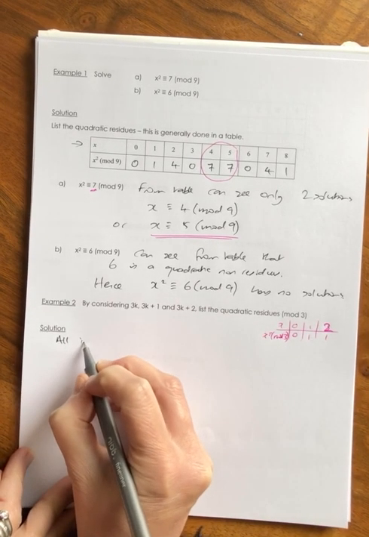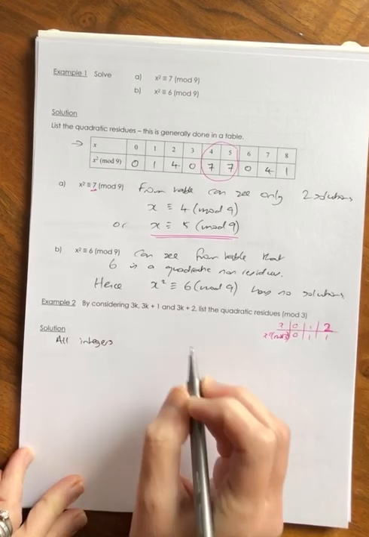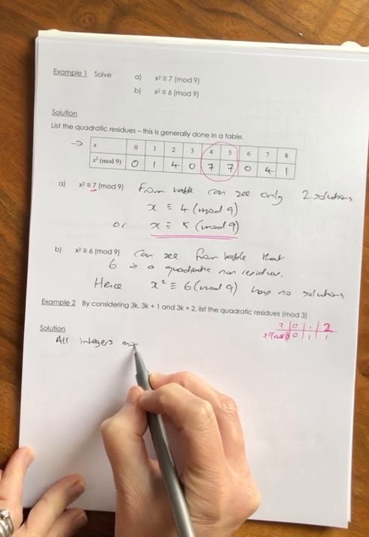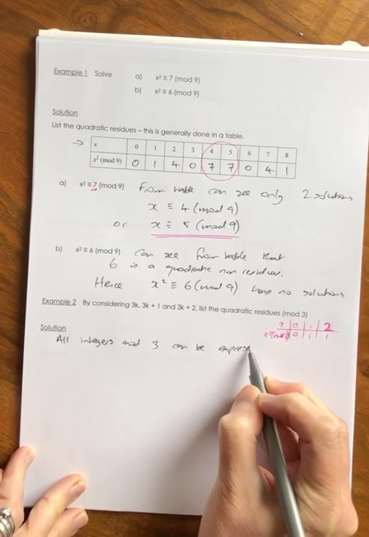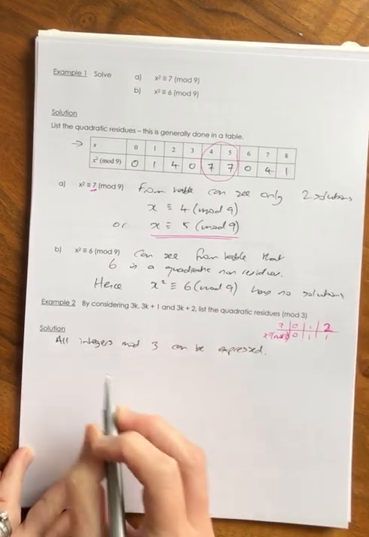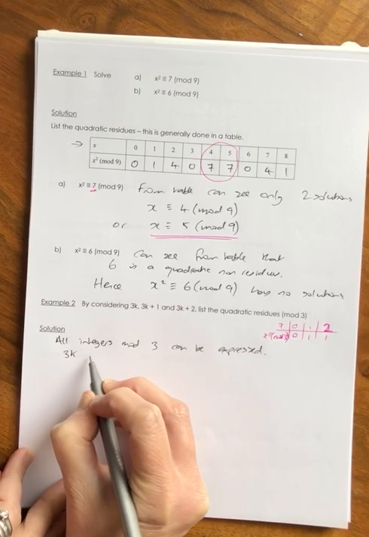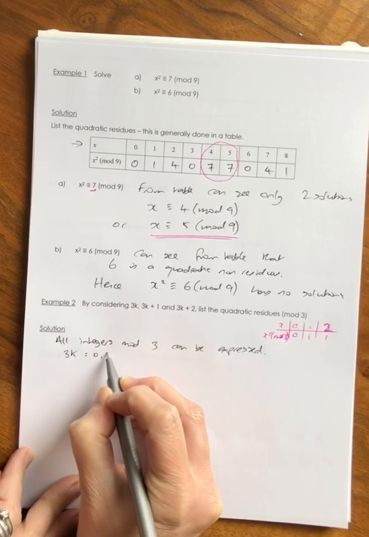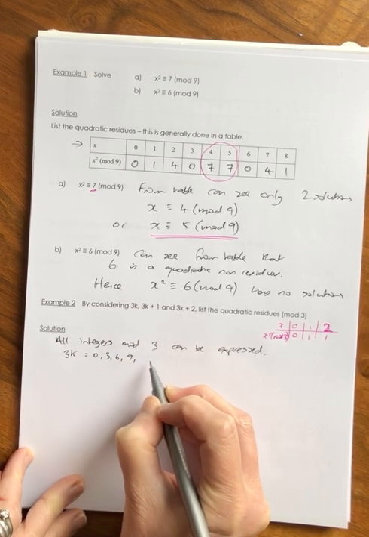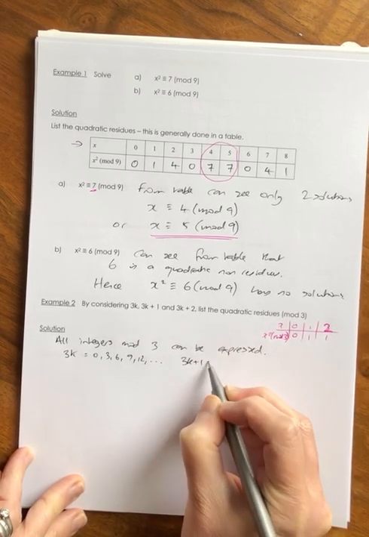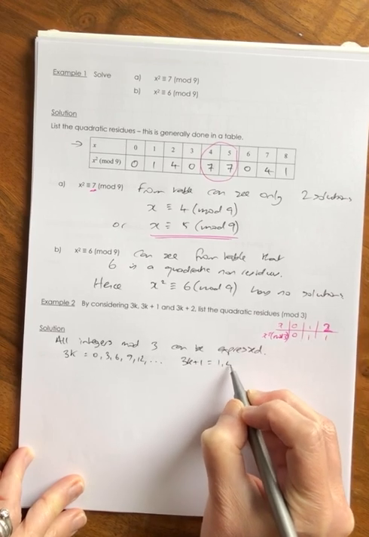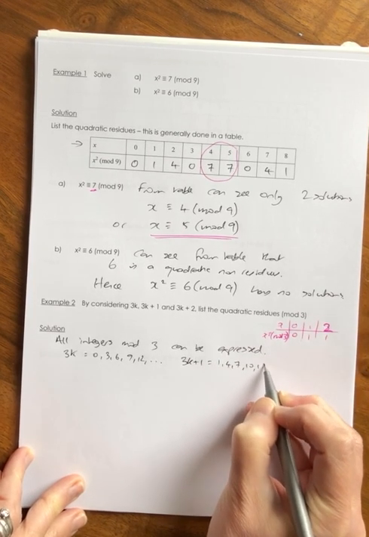Those expressions, of course, cover all the integers mod 3. So all our integers mod 3 can be expressed as those 3 things. 3k is equal to 0, 3, 6, 9, 12, and so on, so they're all the multiples of 3. 3k plus 1 is 1 above a multiple of 3: 1, 4, 7, 10, 13, and so on.